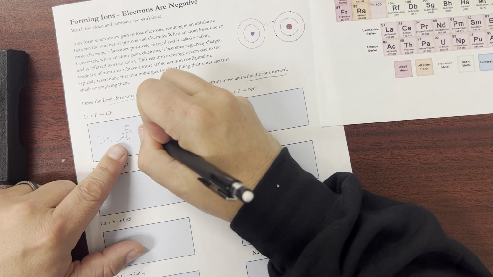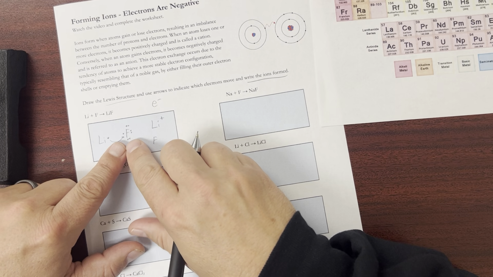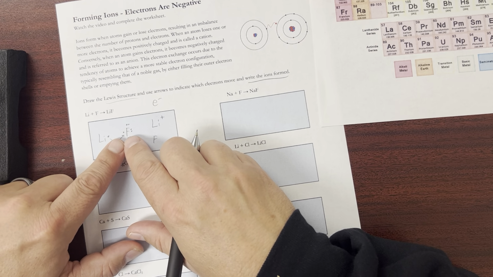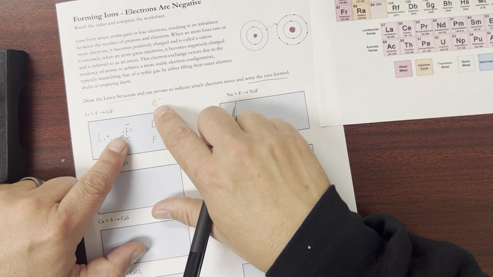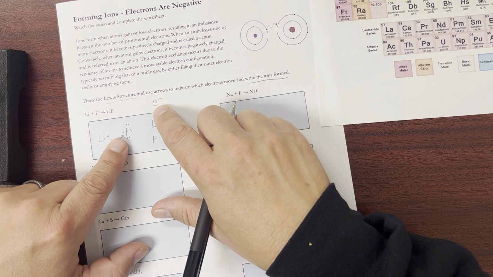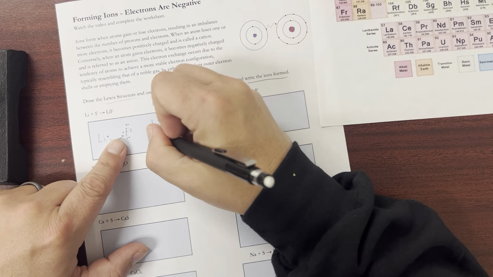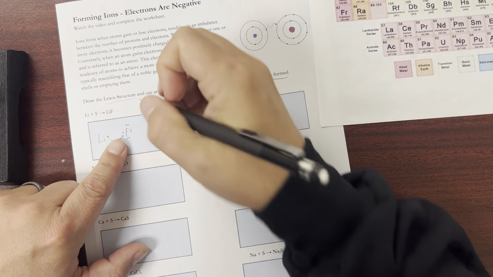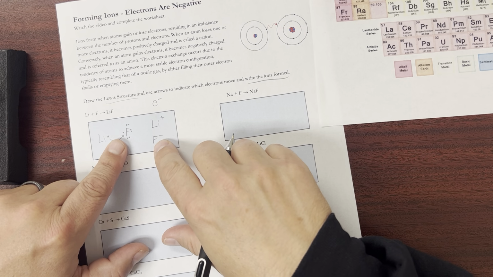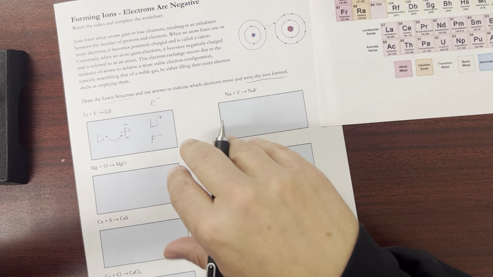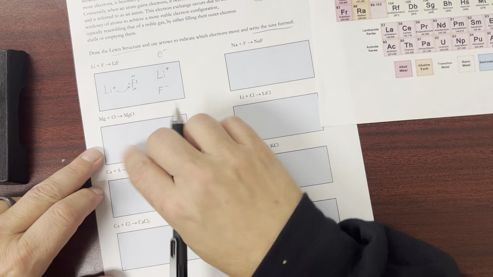Now, fluorine here was neutral, but then we added an electron. So that made it one more negative. It made it negative by 1. So fluorine went from neutral like this to a negative 1. We're going to do a couple more because, again, this can be confusing. So let's do this next one.